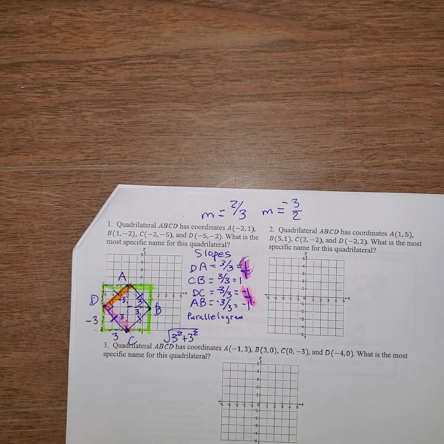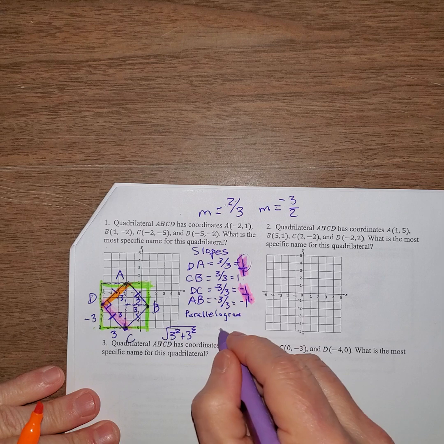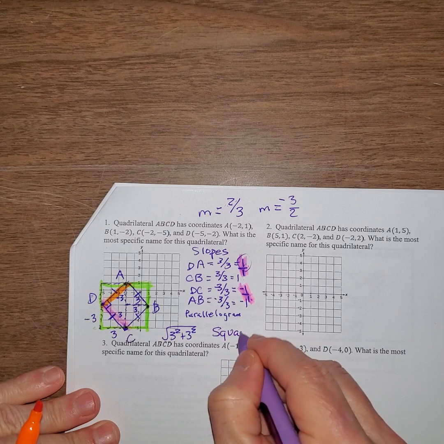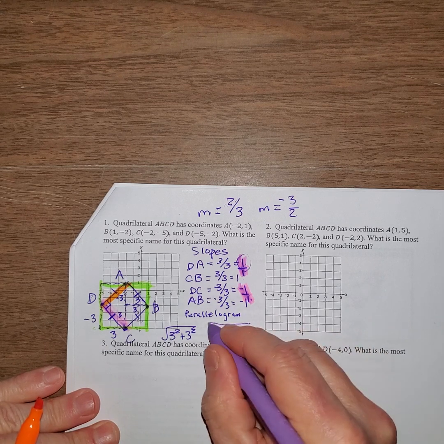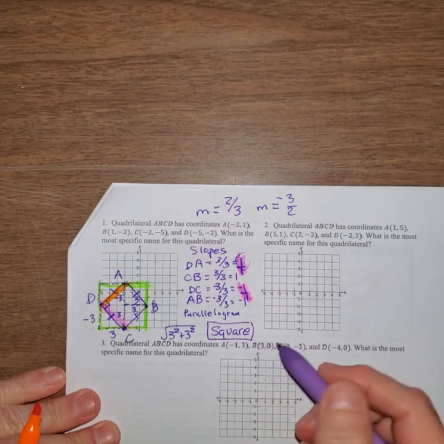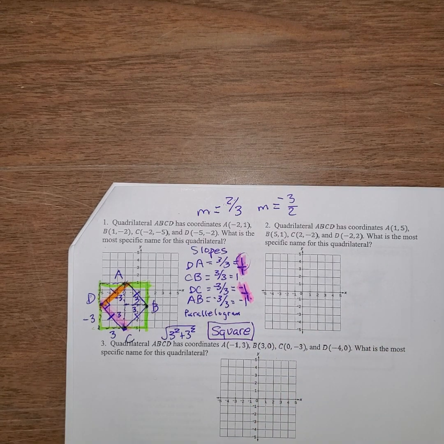So this is actually a square. It's not a rhombus, or, I mean, that's not the most specific answer anyway. So it is a square. All right? Next.